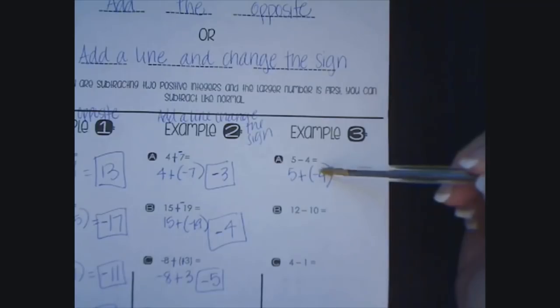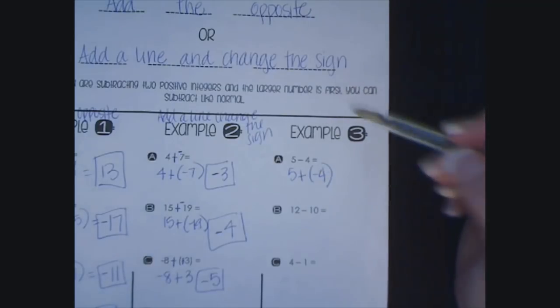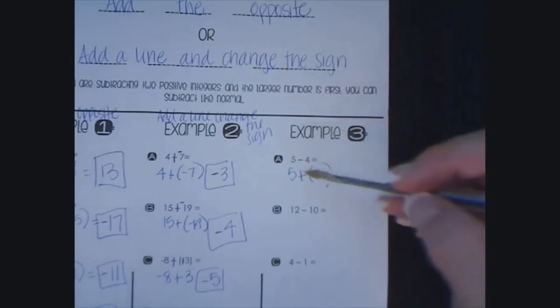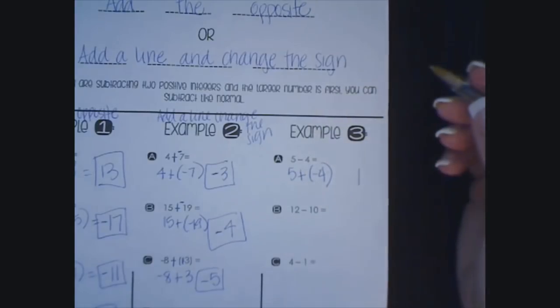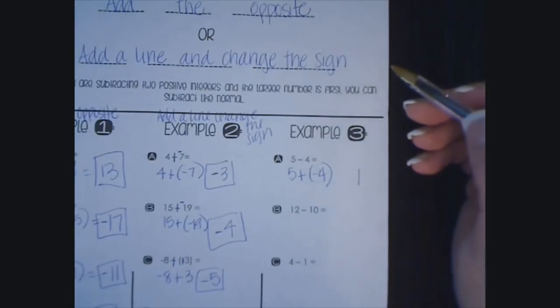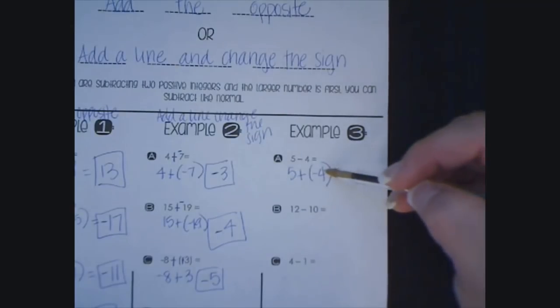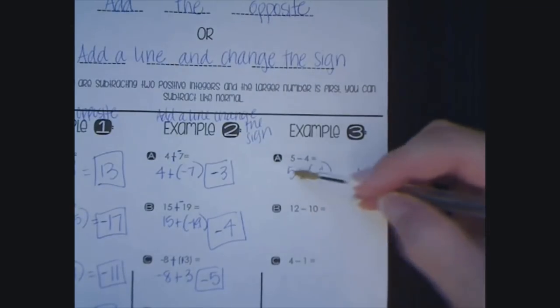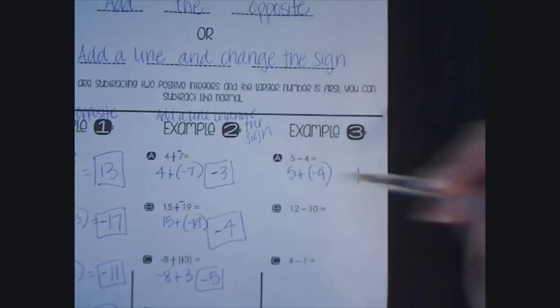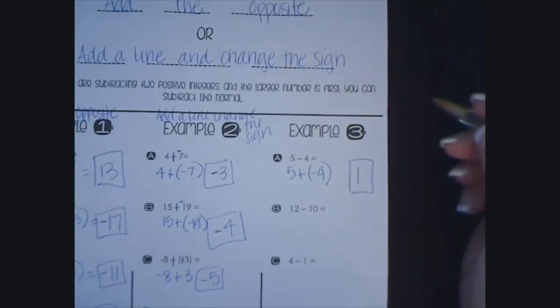So when the signs are different, I'm going to take the difference. Difference means to subtract. So what's 5 minus 4? Well, that's 1. Which one has the greatest absolute value? That's 5 spaces from 0, and that's 4. So this one has the greatest absolute value, and it's positive, so my answer is positive.